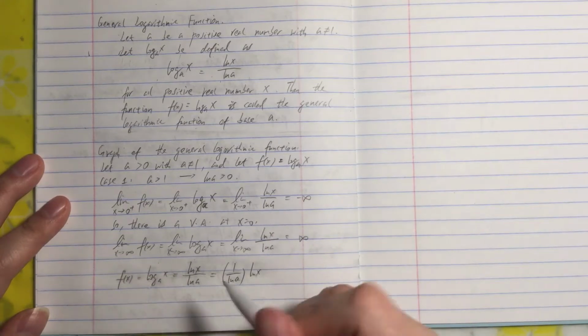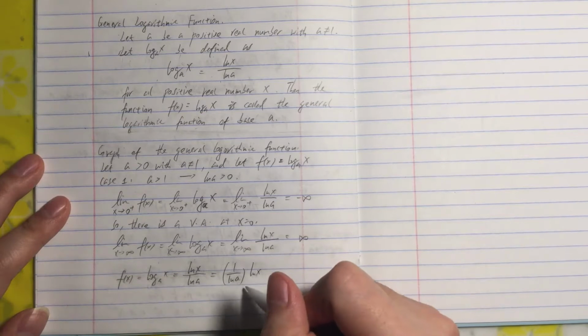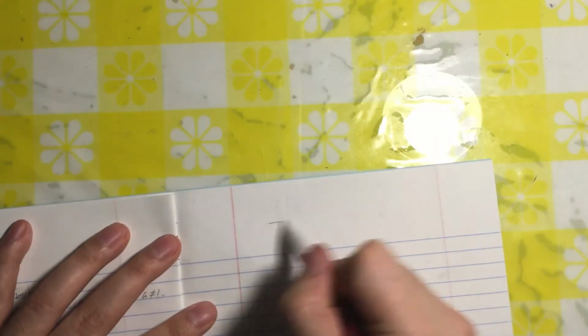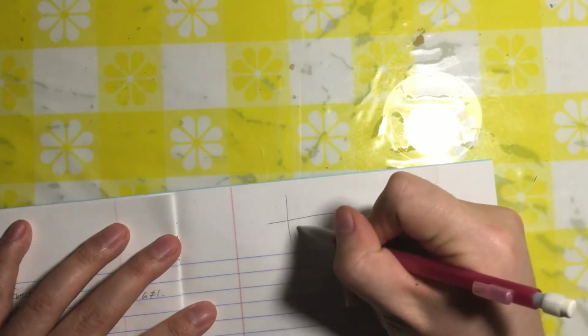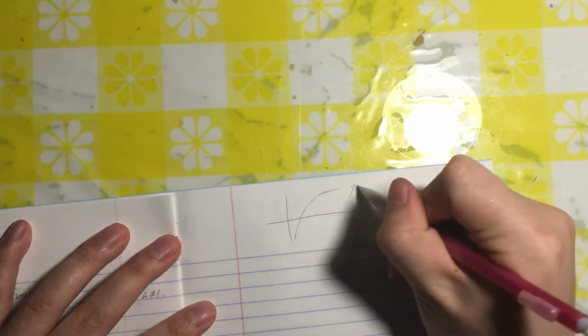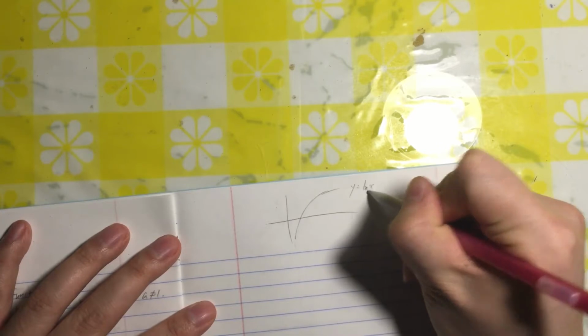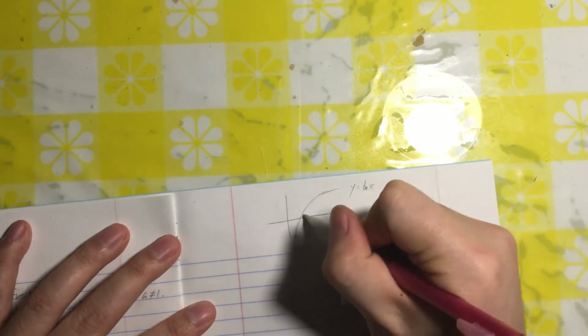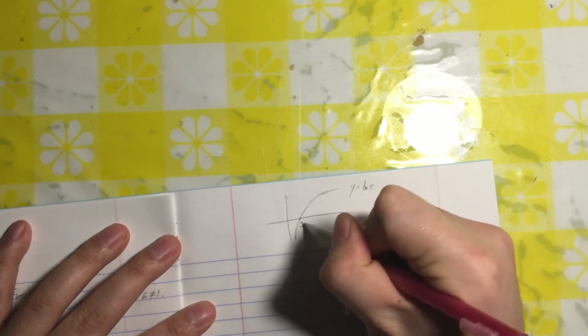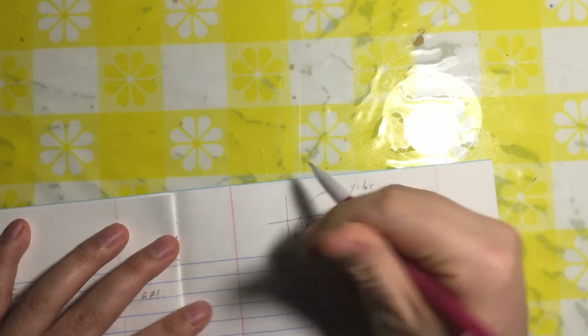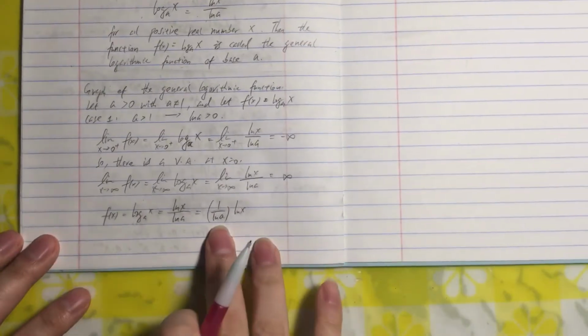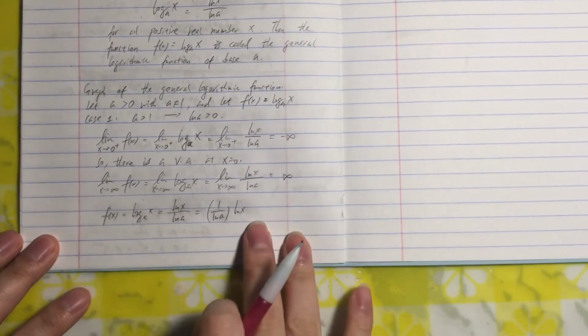So f of x equals a positive constant times the natural logarithmic function. Since we know the graph of a natural logarithmic function, we can graph function f using function transformation.